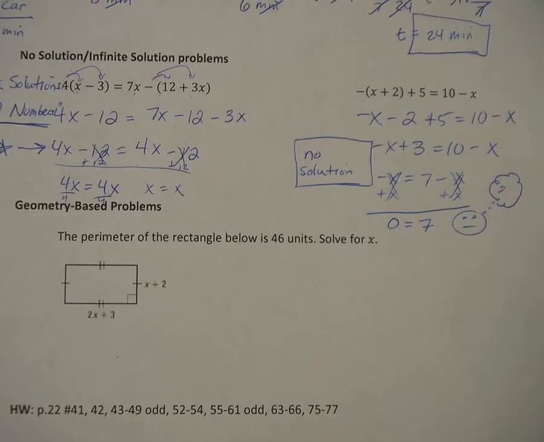Alright guys, fourth video here, last example for the day. We already did this in the homework last time, so this should be pretty simple for you guys, but just to go ahead and rehash things. How do you find the perimeter? How do you use the perimeter to solve for x in this particular problem?